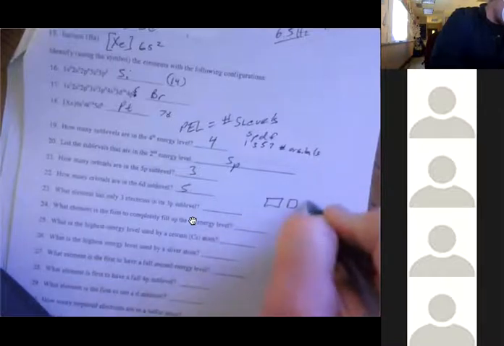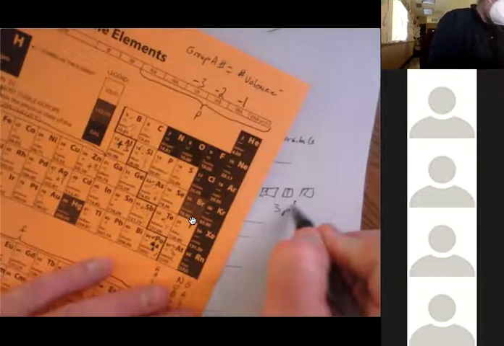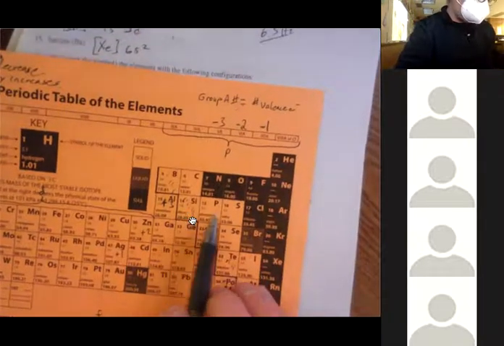What element has only 3 electrons in its 3p? So we want to see 3p. We're going to see 1, 2, 3 electrons. So 3p1, 3p2, 3p3. That is phosphorus.